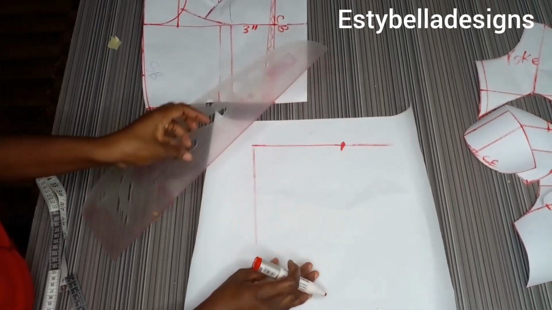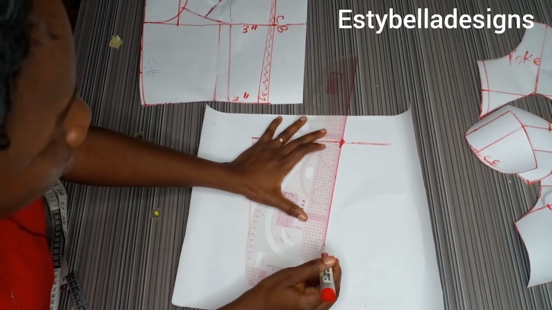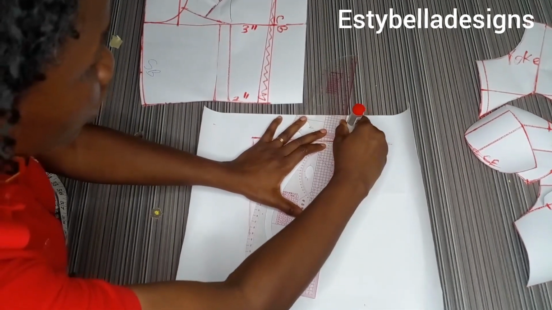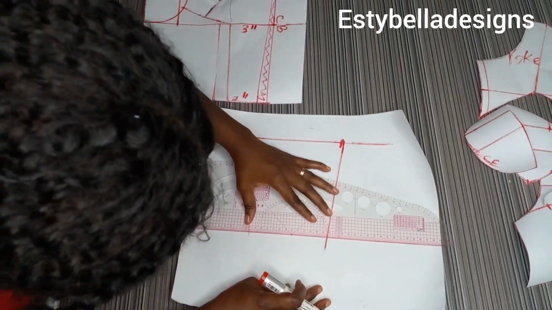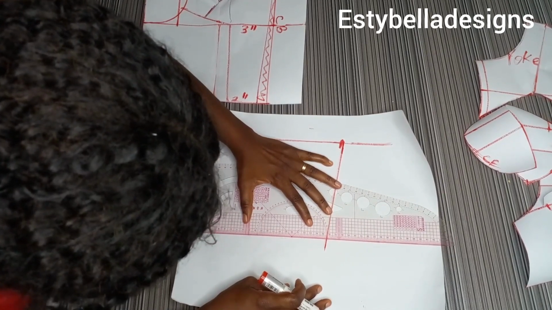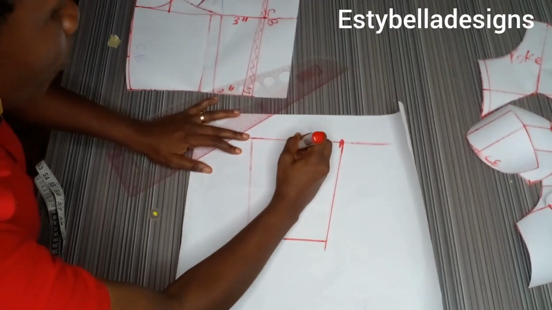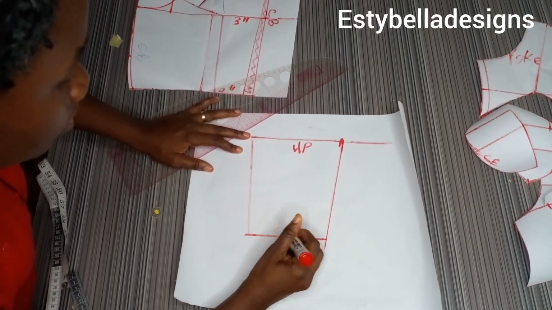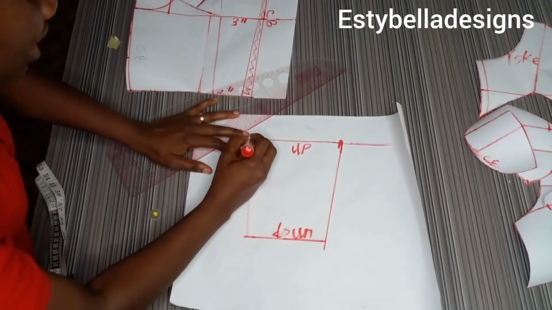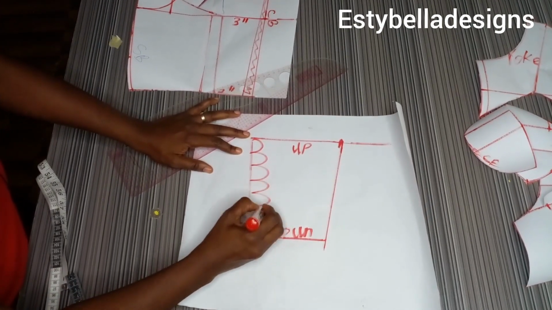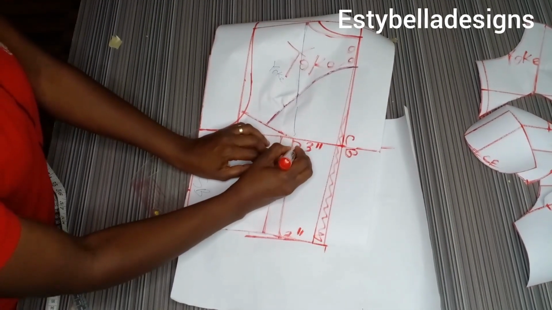Okay, so for this down part, what you just need to do, just slant this place a bit. The reason why we're slanting it is so that we can know where it's up and down. So you can do it straight if you want, but I prefer to slant it so that we can know where it's up and down. Okay, so this up, this down, this down, and this is where the loop will hang on our pattern. See it, this is where the loop will hang on.